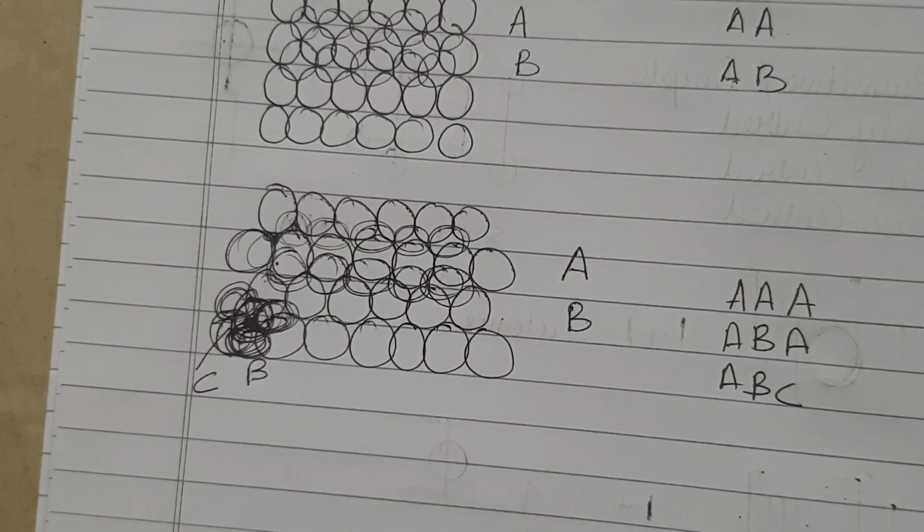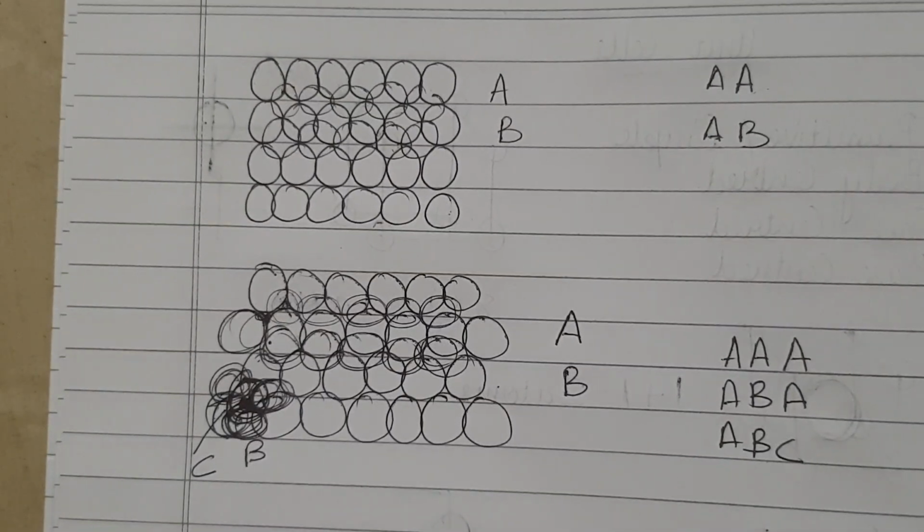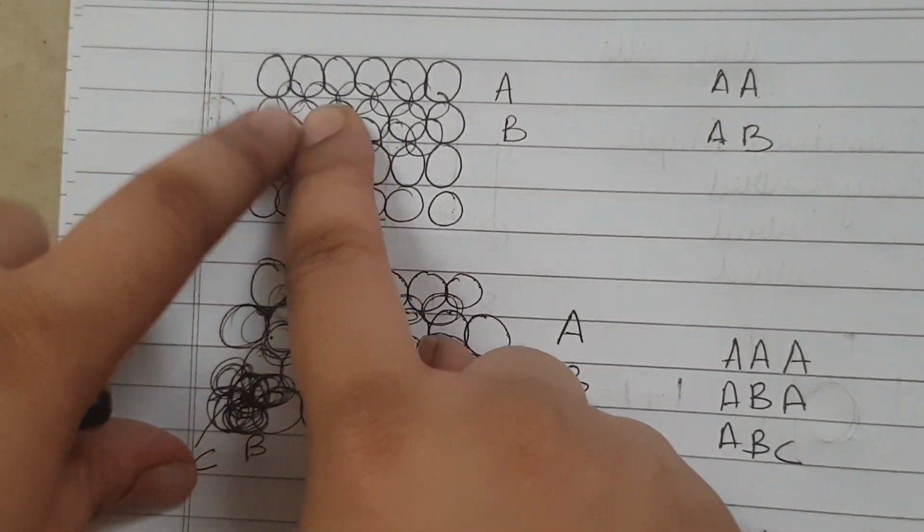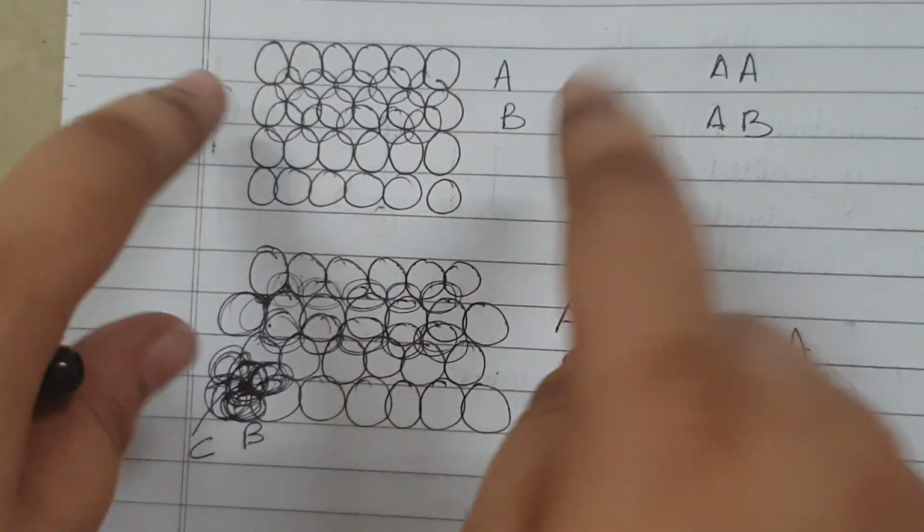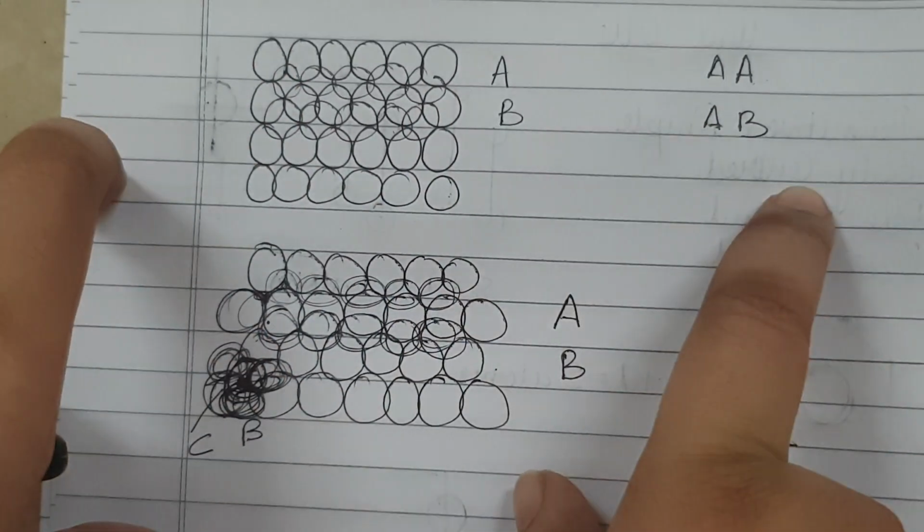So in your close packing, that is square close packing, you can layer at most 2 on them, correct? Because no void remains once you have placed your second layer. So it will be A, B, A or it will be A, right?